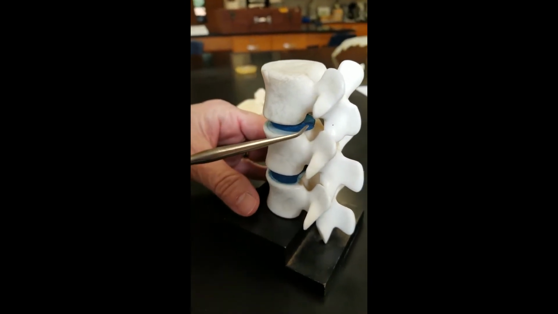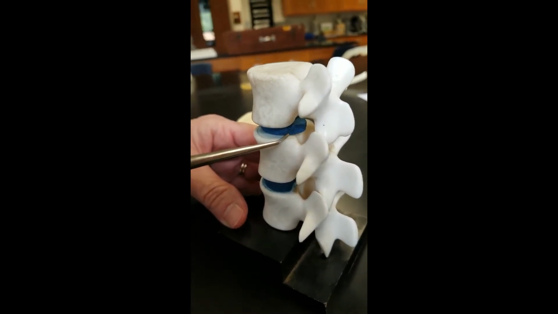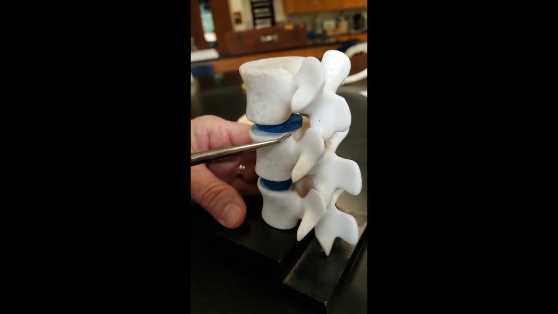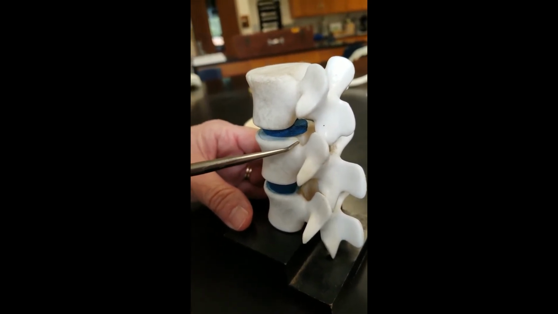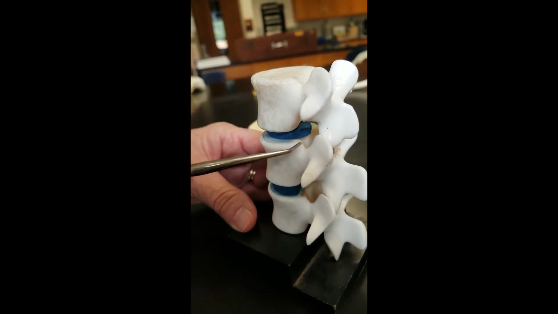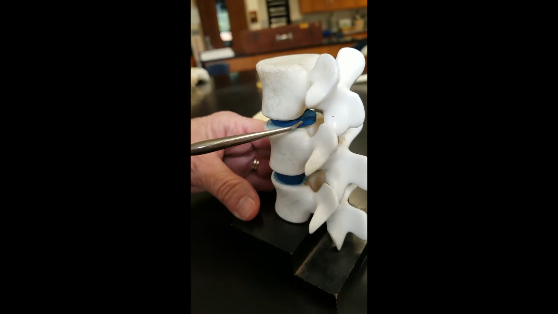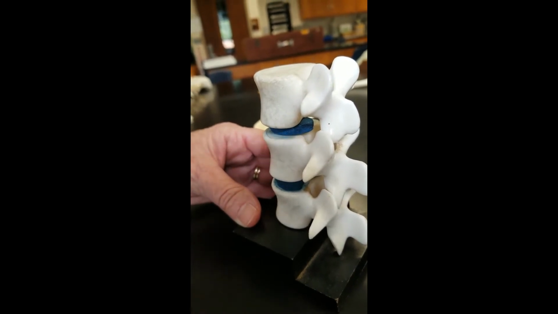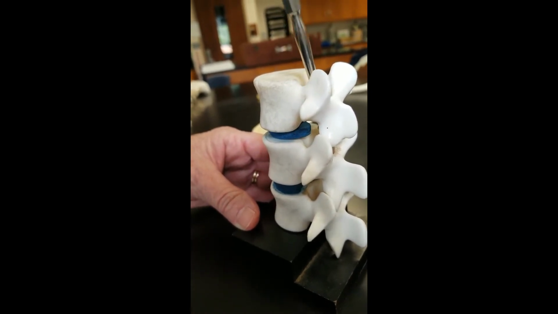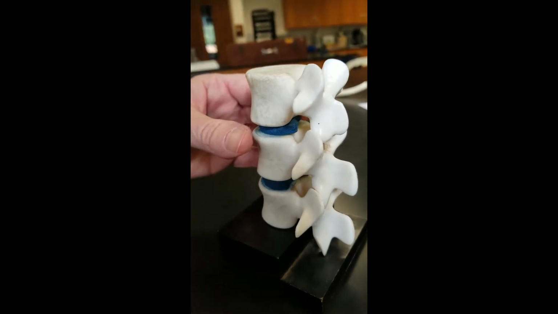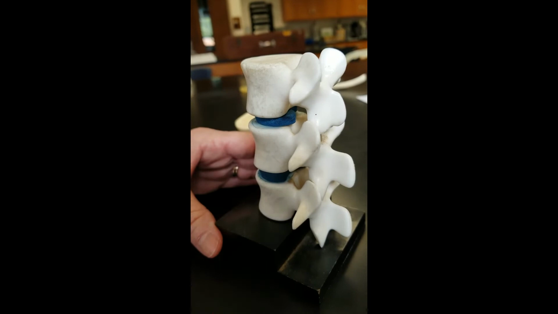And if you were to have a herniation that pinched or impinged on a nerve, you would start having some pretty severe pain in your leg or arm. So this is lumbar, so it would be in your leg. If the disc actually herniated into the vertebral canal, you would have pressure on your spinal cord. And that would create probably a lumbar stenosis.